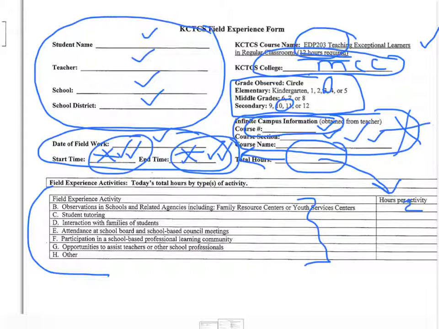Now, if some of you decide that you want to take it upon yourselves to attend a school board or site-based meeting, you will notice that that's down here in section E. It's not required this semester, but you are certainly encouraged to do that. That's looked upon very favorably, but is not required in this course.